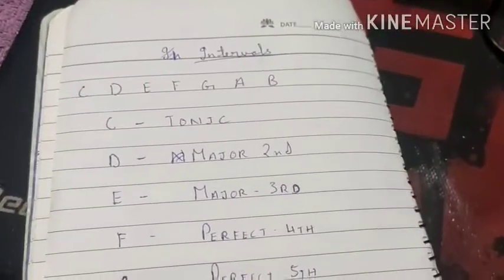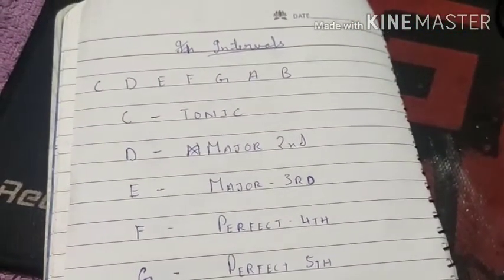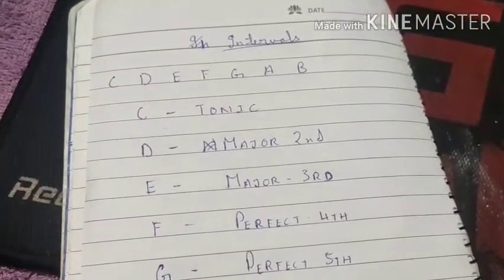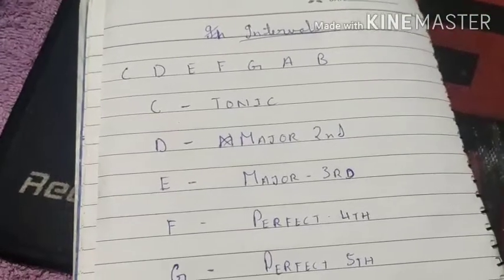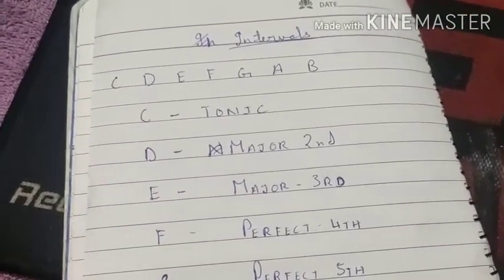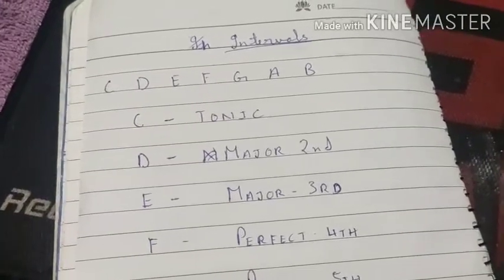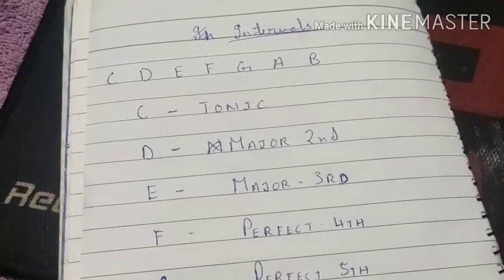We'll take a look. Okay, so now I'll be taking the example of a C major scale. Why C major scale? Because it is the scale which contains all the natural notes, no sharps and no flats. And if you remember what a sharp note is and what a flat note is, then you can refer to the previous lesson. Otherwise I'll give just a brief recap of what a sharp note and a flat note is.